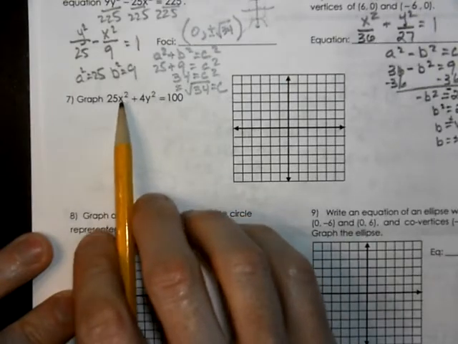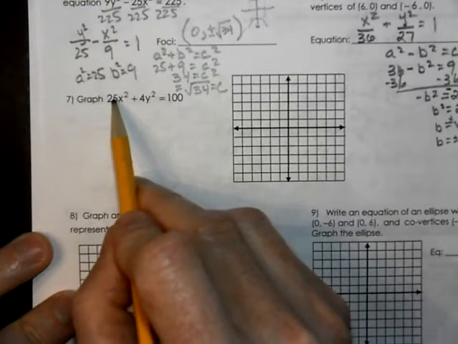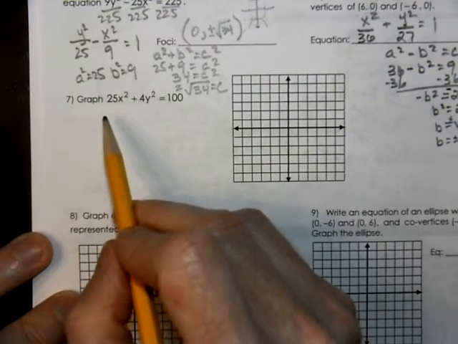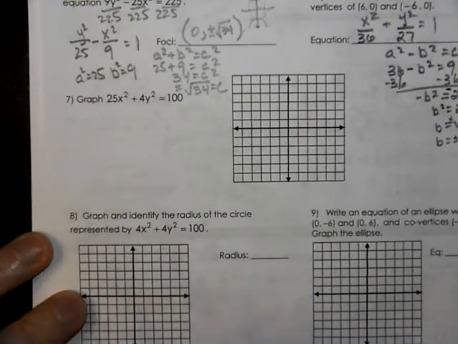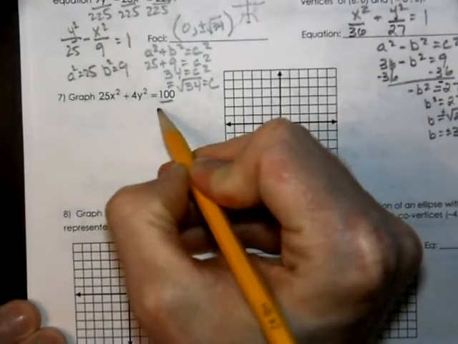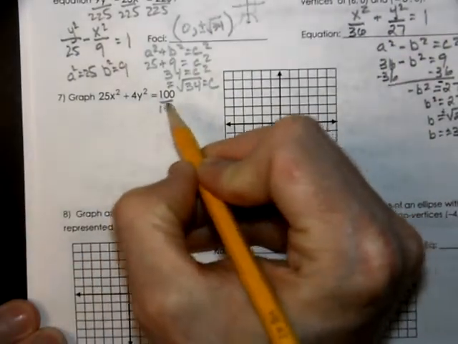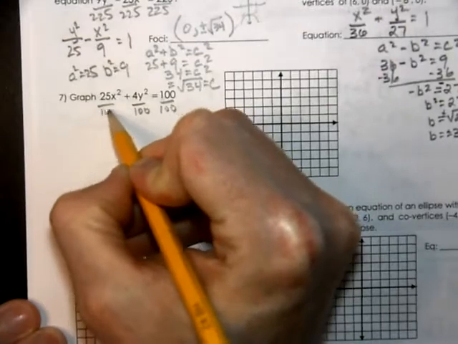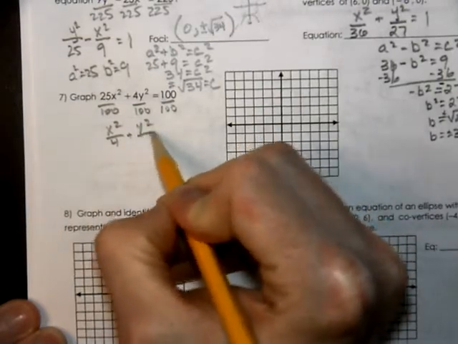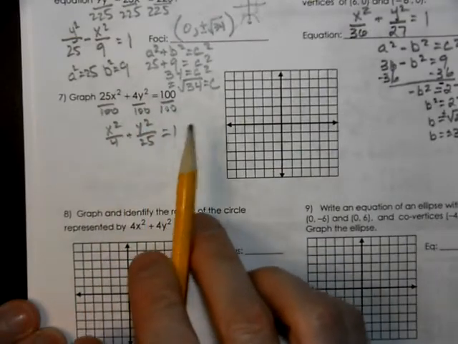To graph this equation, we notice that it's an x squared plus a y squared. Because the coefficients in front of each of the squares are different numbers, we know that this is going to be an ellipse. If they were exactly the same, we'd know that it would be a circle. So we'll divide by 100. X squared over 4, y squared over 25, equals 1. Because to write the equation of an ellipse, it has to equal 1.